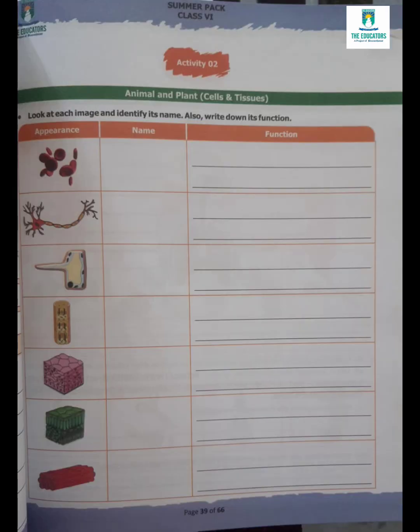Moving towards activity number 2, it's about animal and plant cells and tissues. Here we have to identify the images and also write their different functions. Our first image is of platelets. These are the cells present in our blood. They help in blood clotting and also prevent bleeding. Similarly, we have to identify all the other images and write their functions in the next blocks.